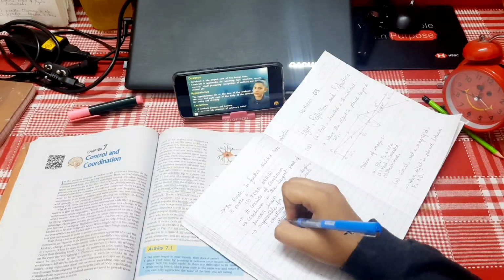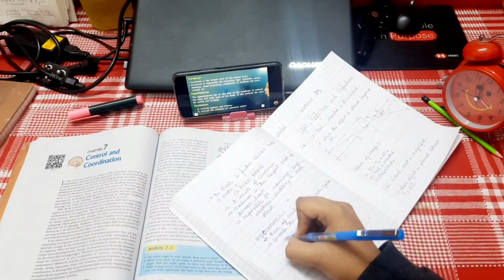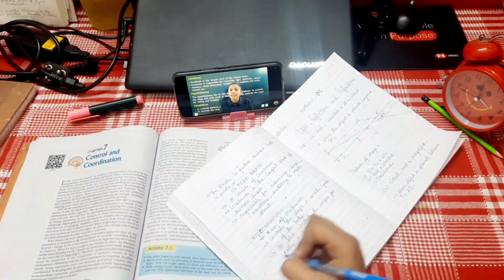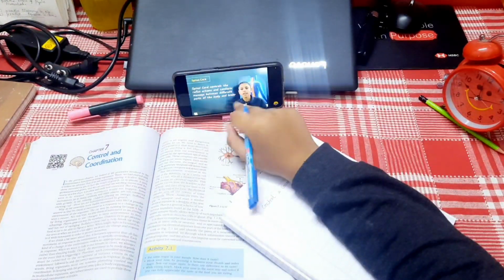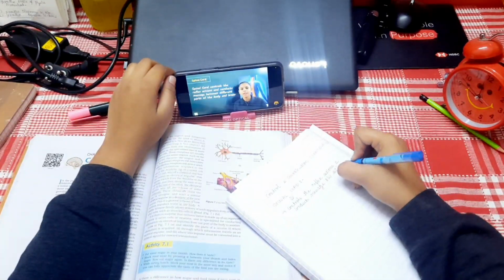Here I'm doing the revision of control and coordination, and as fast as possible I'm listening to all the one-shot lectures of every chapter and making quick and simple notes.